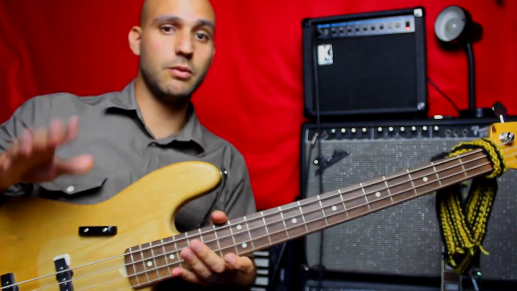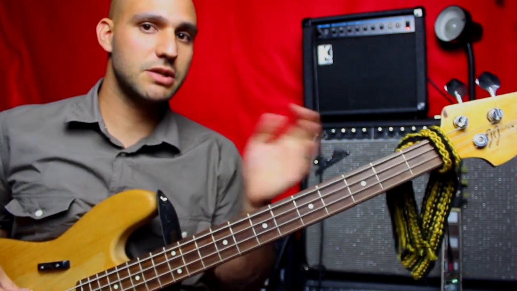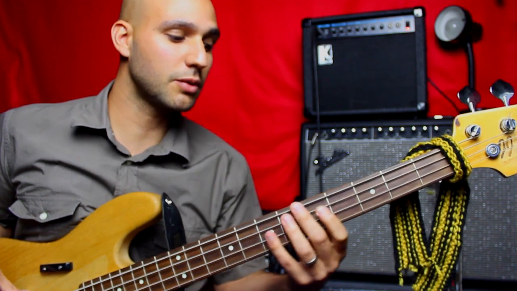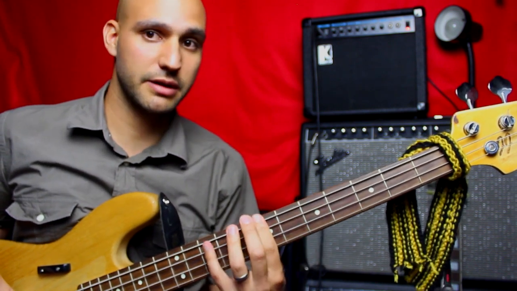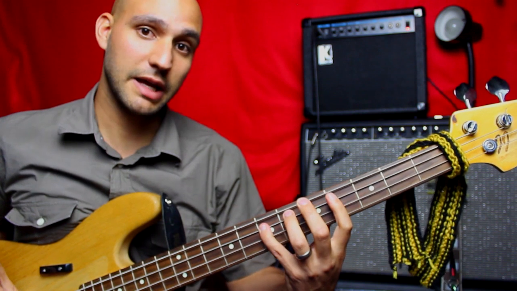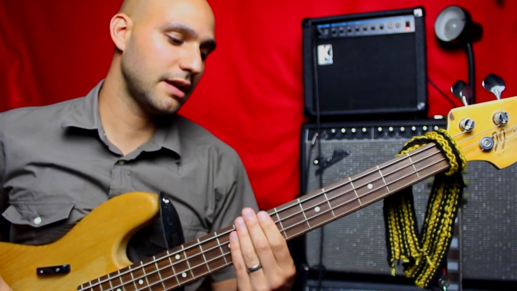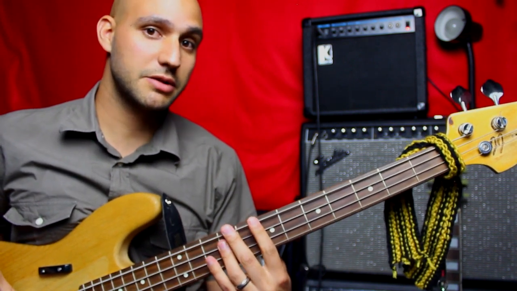So that's just playing with the triads. So in a major chord progression, chord 1 is major, chord 2 is minor. That's why for the A, I'm playing a major triad, and for the B, I'm playing a minor triad.